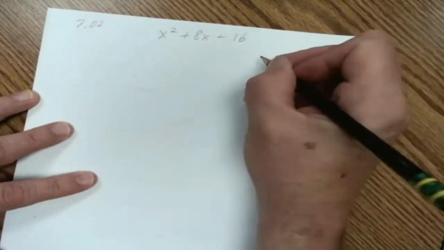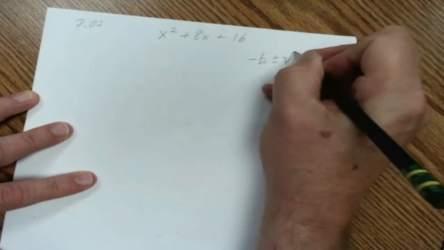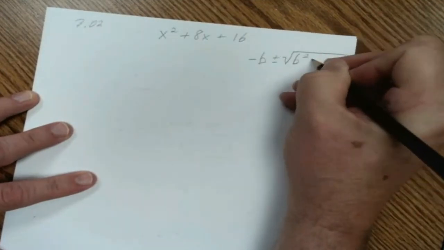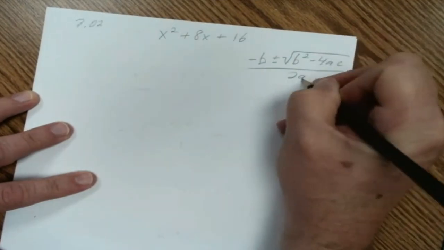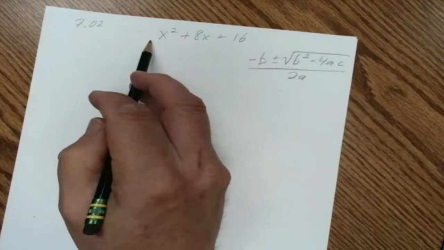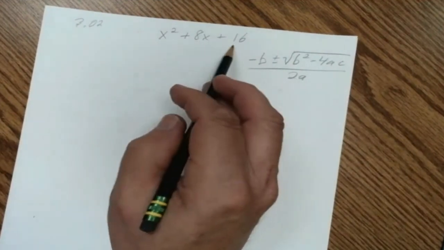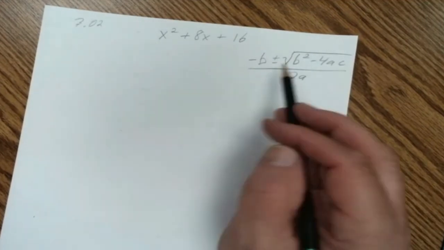So the quadratic formula is negative b plus or minus the square root of b squared minus 4ac over 2a. That's the quadratic formula, right? When we have a is the coefficient of x squared, b is the coefficient of x, c is the constant. So 1, 8, and 16 is the ABC.